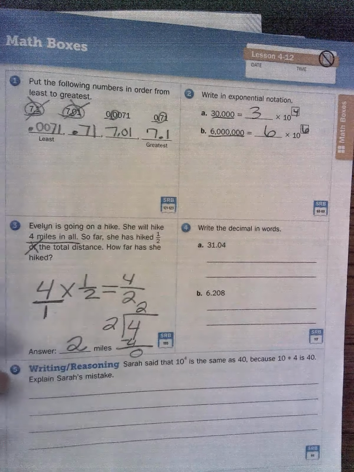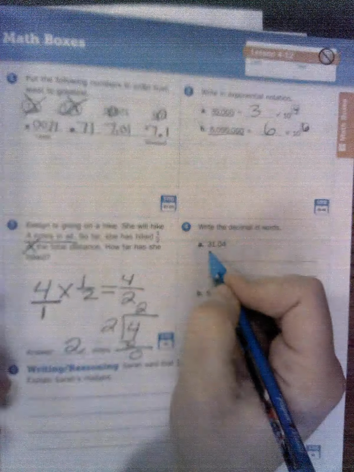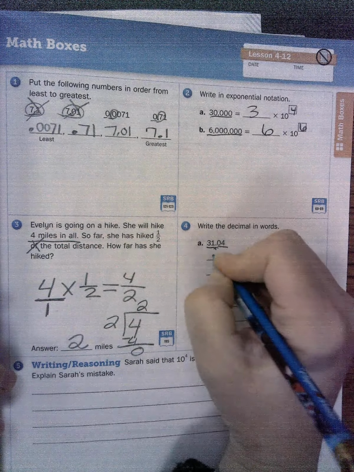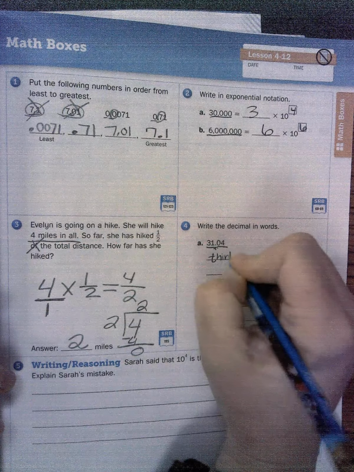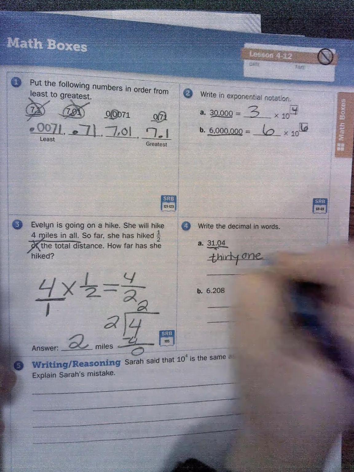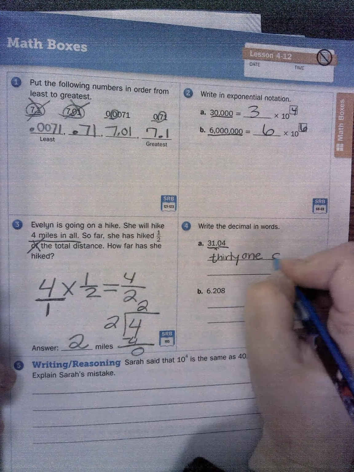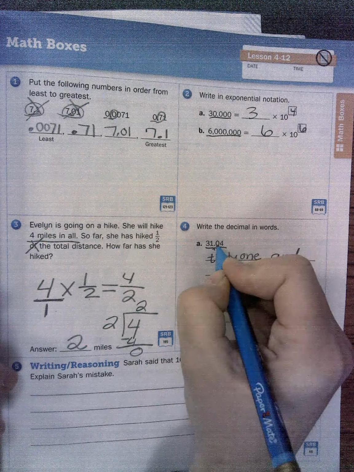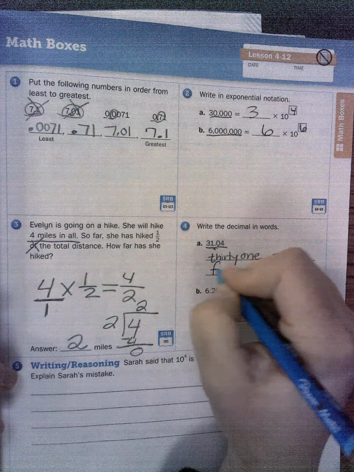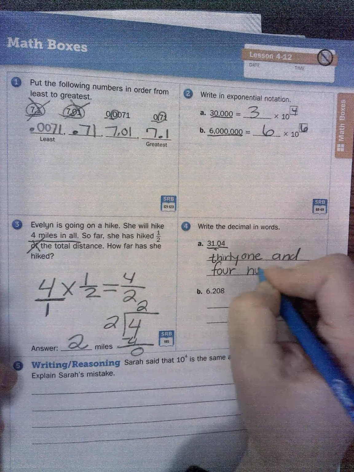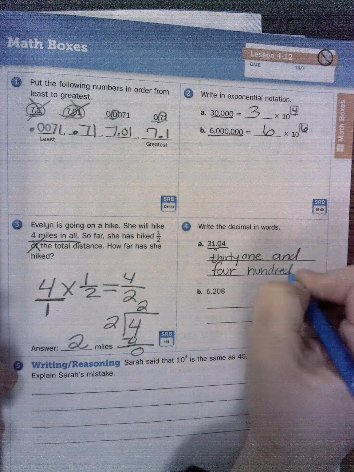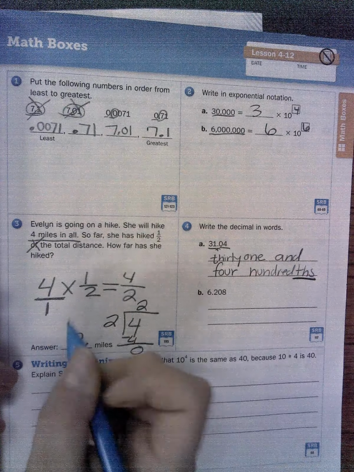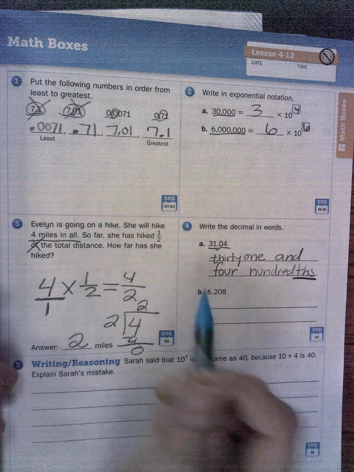Write the decimals in words. 31 and 400ths. So first I'm going to write 31. For the decimal, I write "and." And here, I don't have anything in the tenths place, so I don't need to write anything for that. I'm going to write the number 1 and 400ths. Don't forget that THS at the end. It's not 400s, it's 400ths.